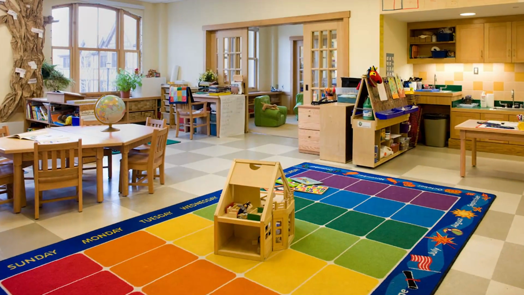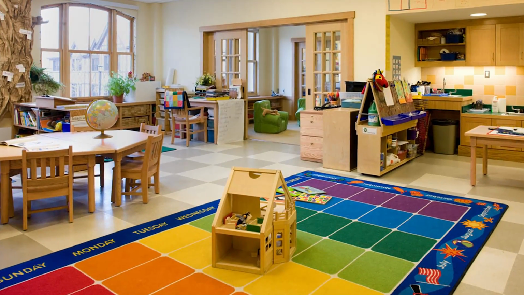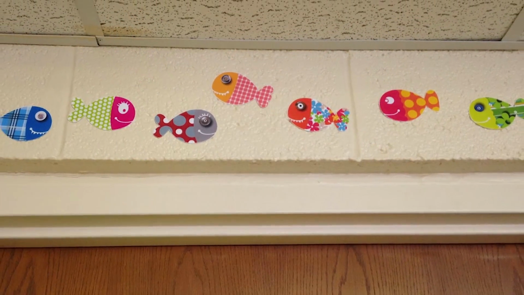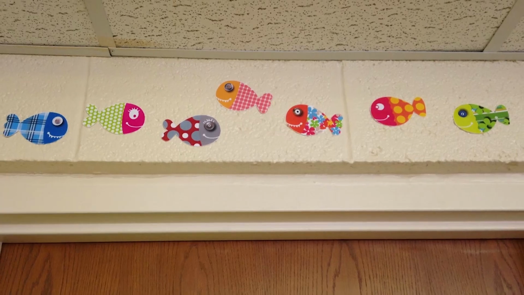Now let's talk about decor. Many teachers spend a great deal of time and money each year to decorate their classroom, and there's usually a theme: Disney, underwater sea creatures, whatever. I've also seen some classrooms that were basically bare walls. Consider something of a happy medium without overwhelming the classroom space.